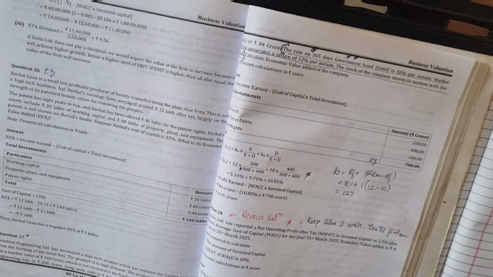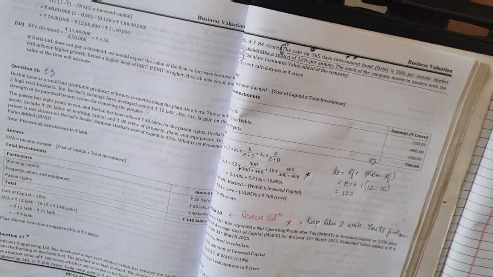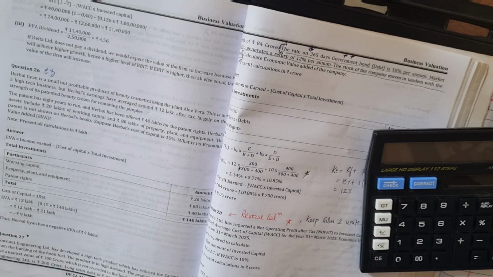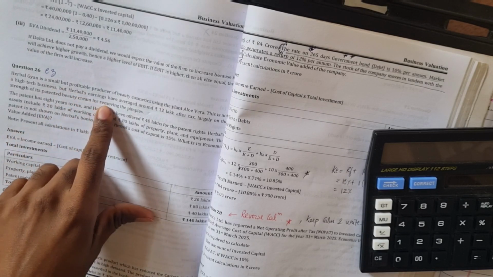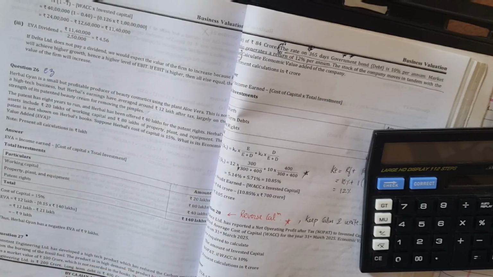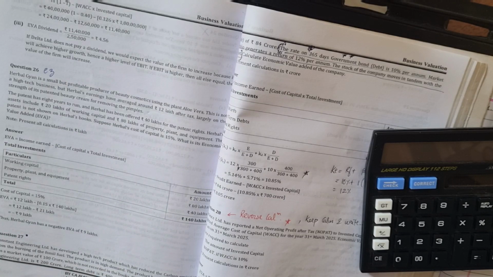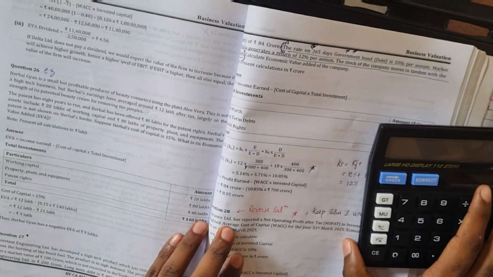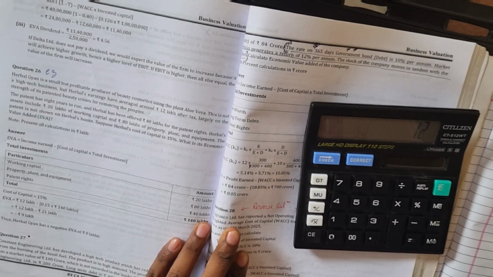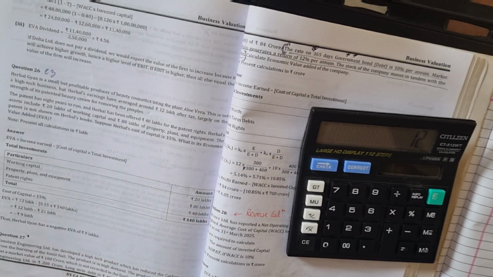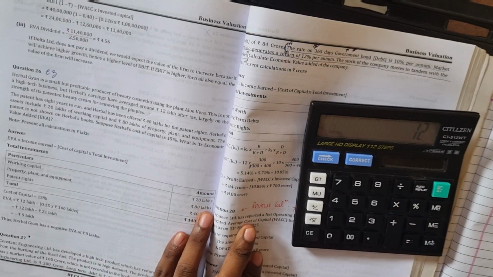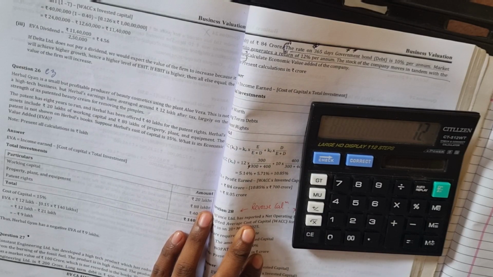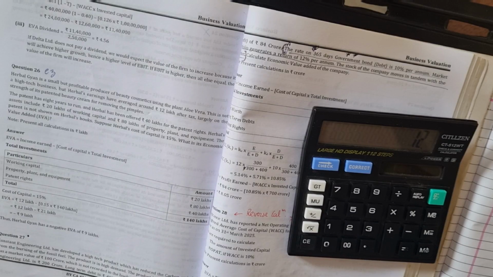It is a very easy question. We just have to find out EVA. For that, what is the primary thing you require? The first one is your NOPAT. Is there any information given? Herbal's earnings have averaged around 12 lakhs after tax. So PAT is given, that is 12 lakhs. We have to bring it to EBIT, so we divide by one minus the tax rate. Is the tax rate given here?